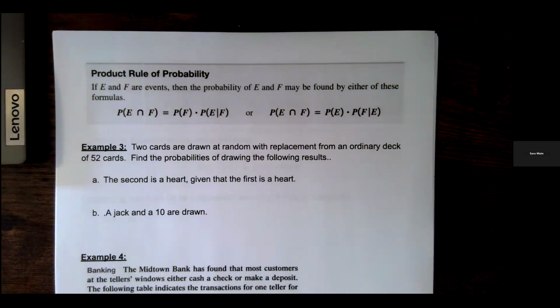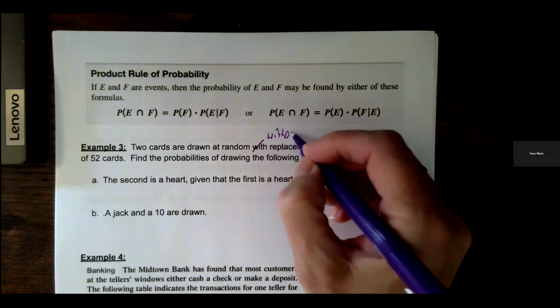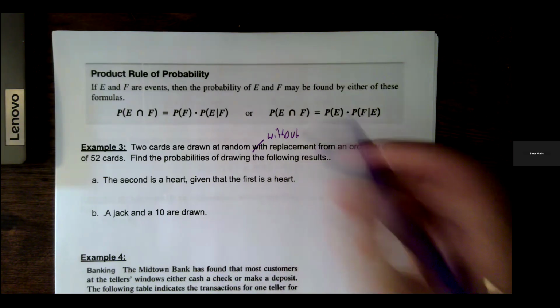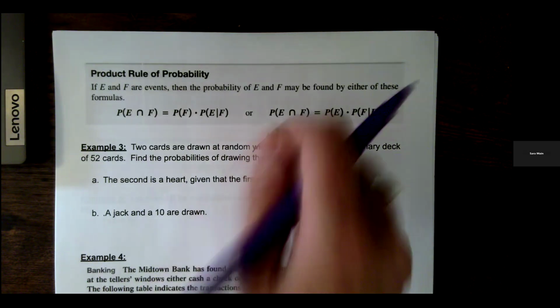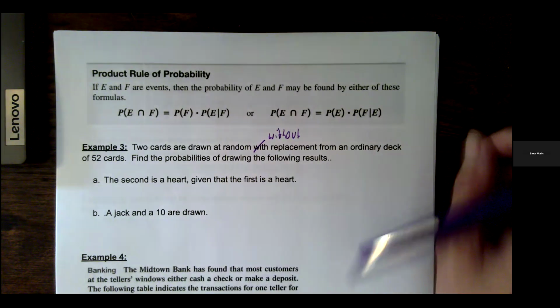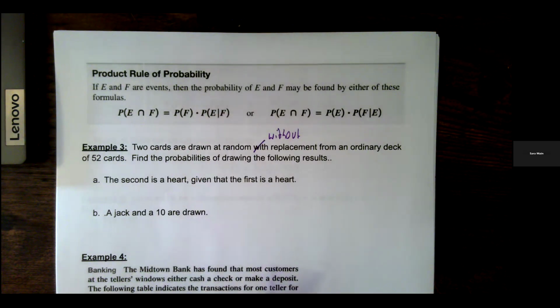So let's look at 2 cards. It says 2 cards are drawn at random with replacement. Yours says with replacement, but this should be without replacement. We're not putting the card back in. With replacement means we're drawing a card, putting the card back in the deck, and we still have 52 cards. Without replacement means we're dealing the card out, setting it aside, and now we're dealing another card, but we only have 51 cards to choose from.